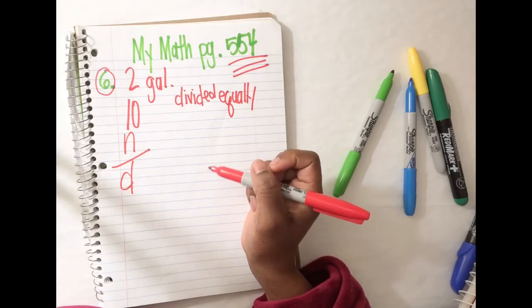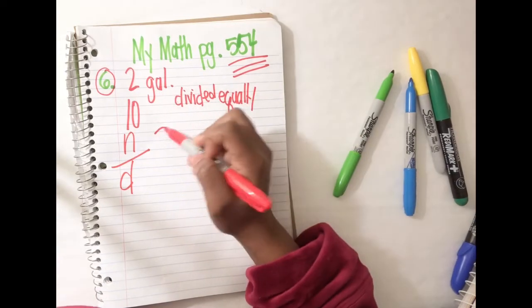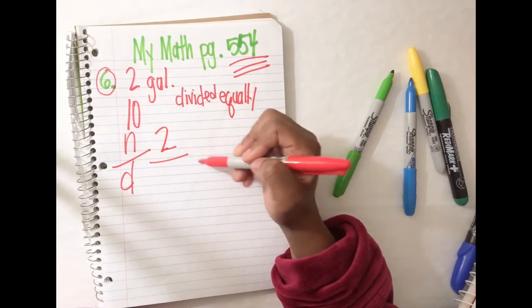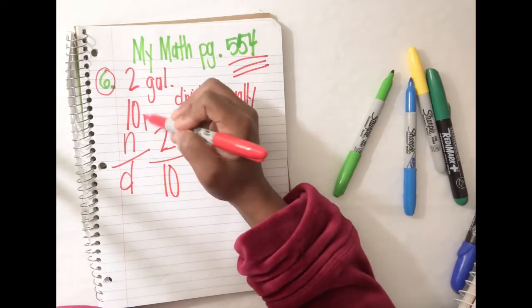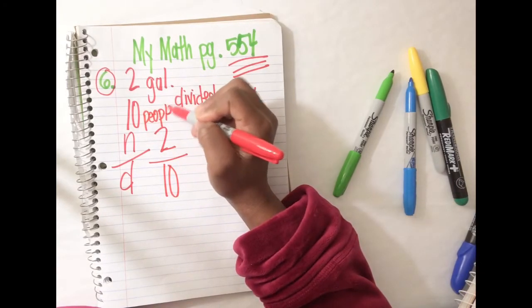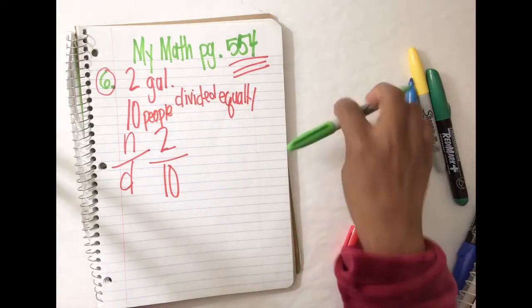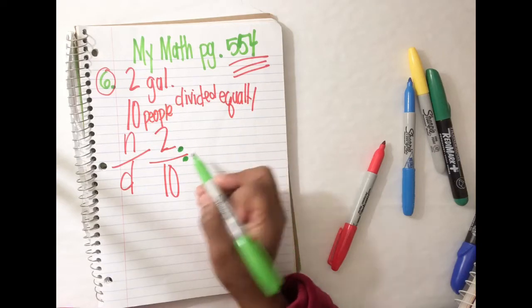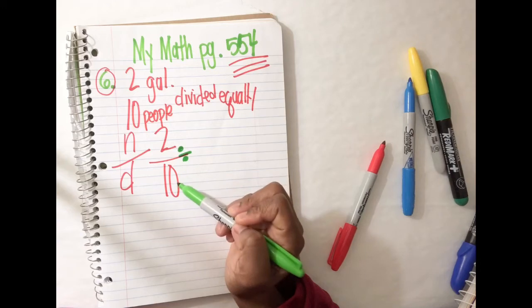denominator. So let's see. We have 2 gallons, right? Of punch. That's going to be my numerator. It's going to be divided among how many people? 10 people. Okay, that's what the problem told us. 2 gallons of punch divided equally among 10 people. So that's how I know that 2 is my numerator and 10 is the denominator, because I have 2 gallons divided equally among 10 people.